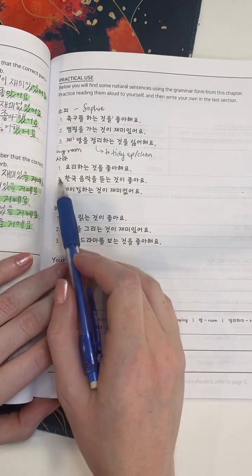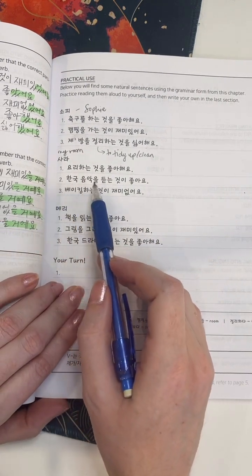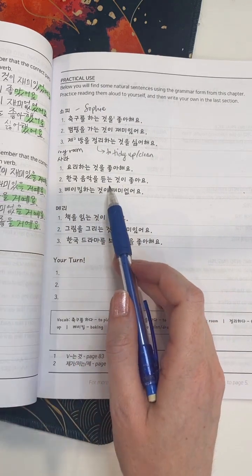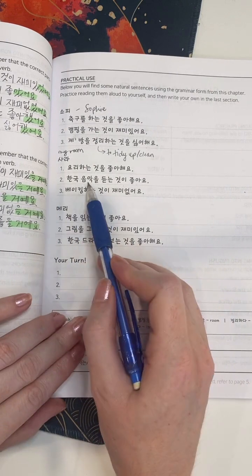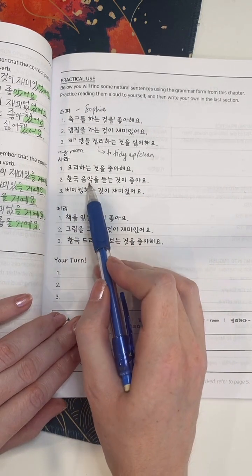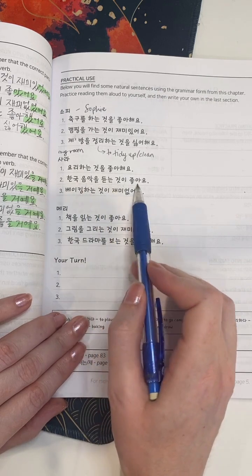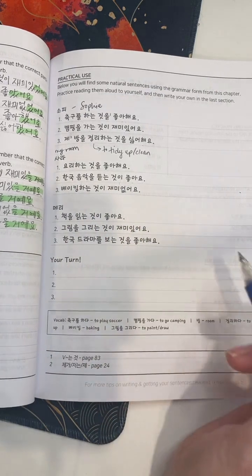Number 2, 한국 음악을 듣는 것이 좋아요. 한국 음악 is Korean music and 듣는 것이 is listening. So Korean music listening is nice, or I like to listen to Korean music.